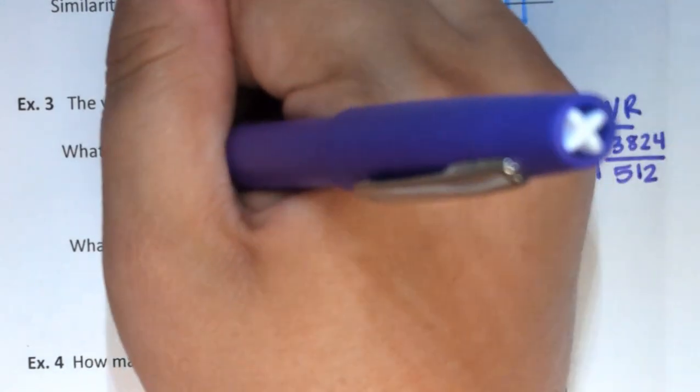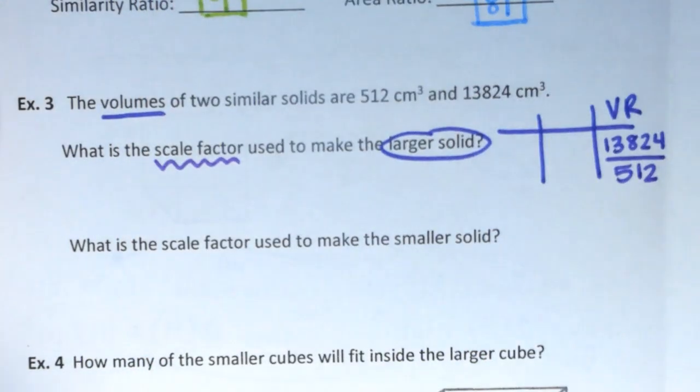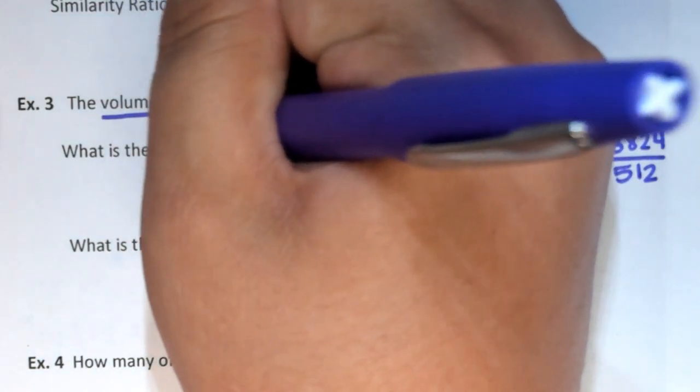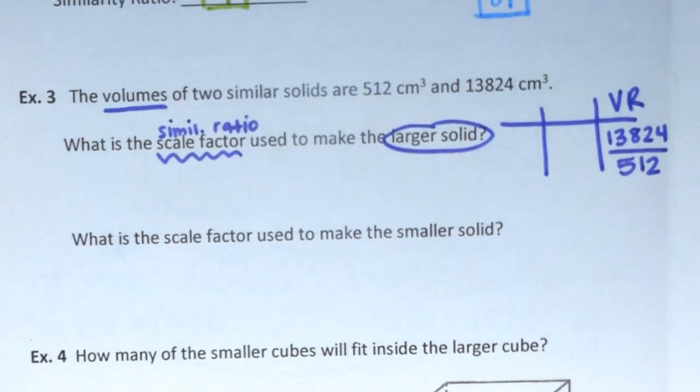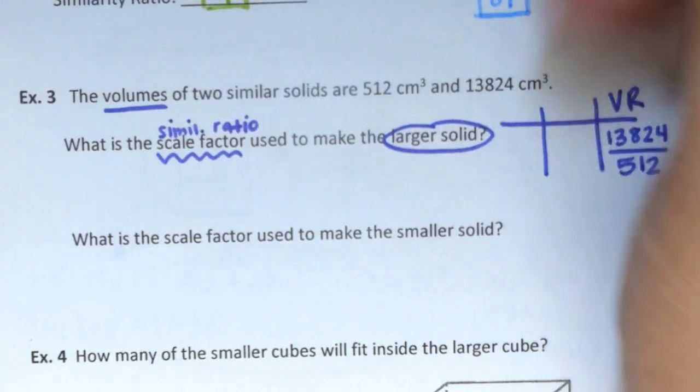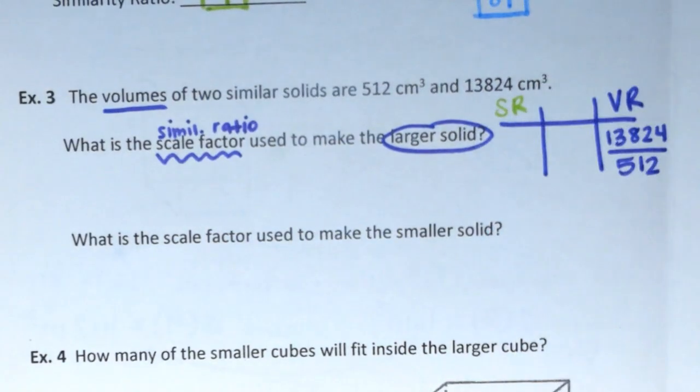It's asking for the scale factor. What is the scale factor? What am I asking for? The similarity ratio. The scale factor is the same thing as the similarity ratio. So, how do I find the similarity ratio? Cube root it.